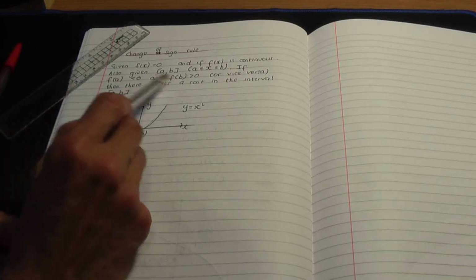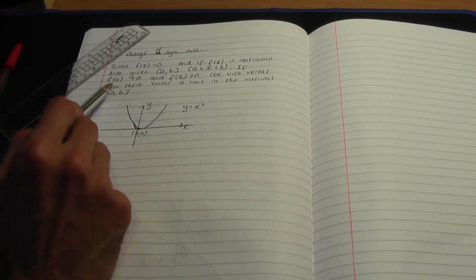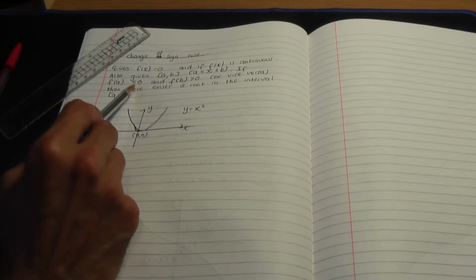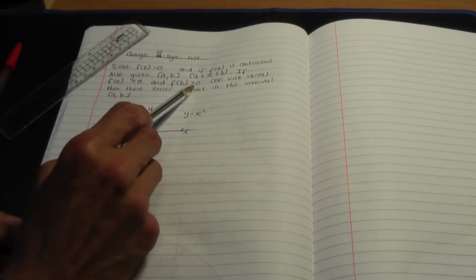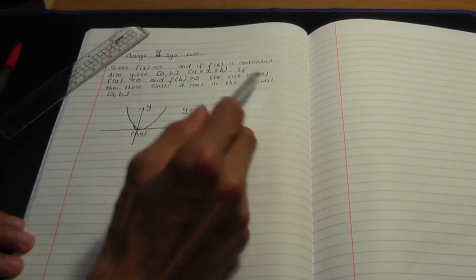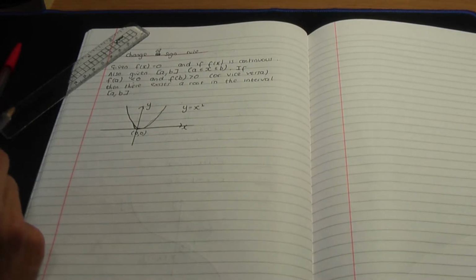Now if we go back to this change of sign rule, we're saying that if f(a) is less than 0 and f(b) is greater than 0, or vice versa, then a root exists within the interval.